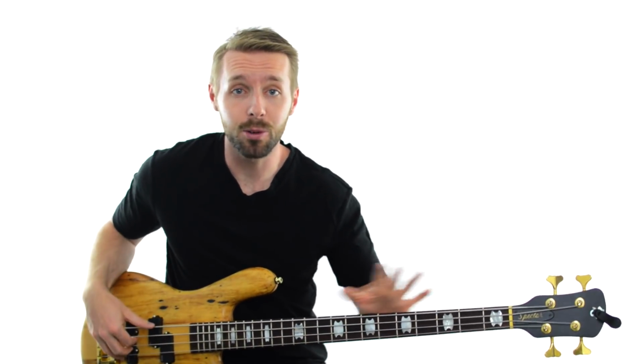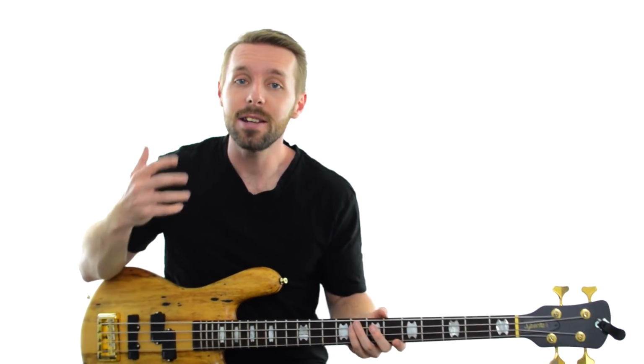The different shapes or positions of a pentatonic scale don't relate to specific chords at all. They're more broadly related to a key, which means if you're in a major key, you can use all the shapes of the pentatonic scale over the whole song, or as long as you're in that key.